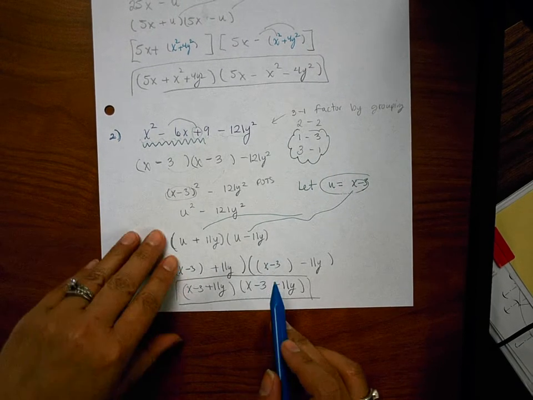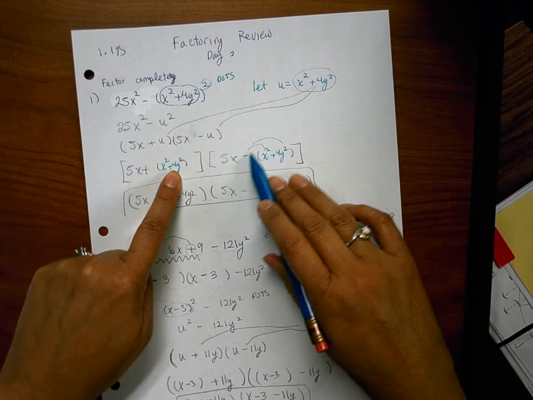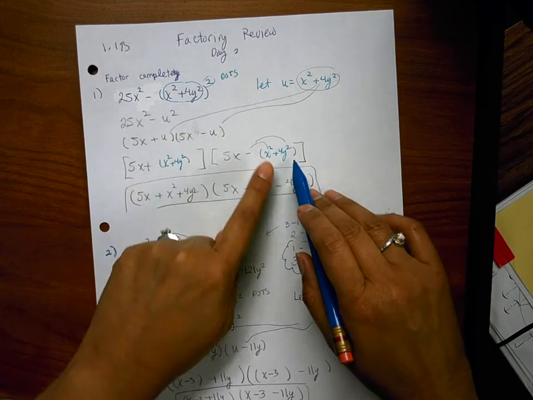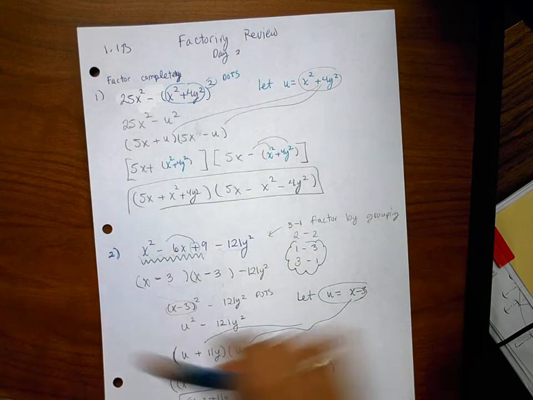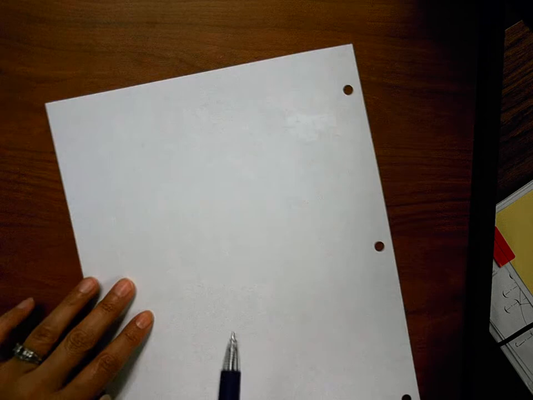Now, on this one, if you forgot to put parentheses here, you'd be okay. No problem. But on this one, if you forgot the parentheses, you would have a problem because you distribute that negative and you wouldn't have that if you forgot your parentheses. So just be careful.